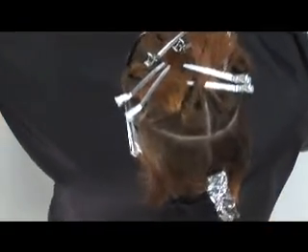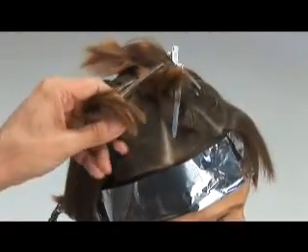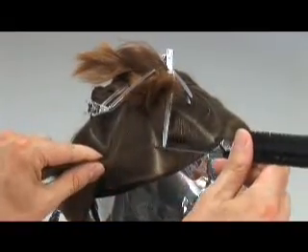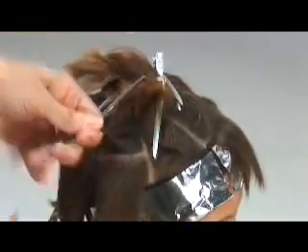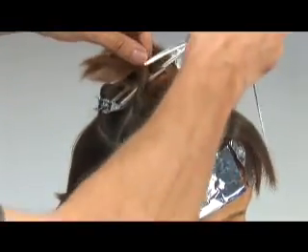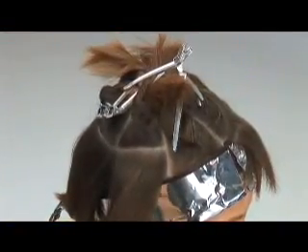Move to the front right quadrant and divide this section diagonally. Find the part that comes around from the back, above the ear. Use it as a guide to connect it around the side of the head and clip the section in place.